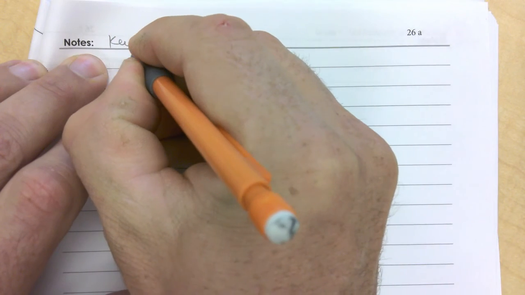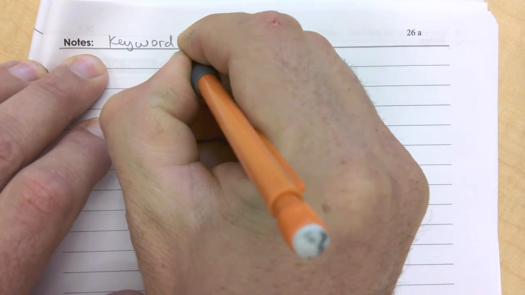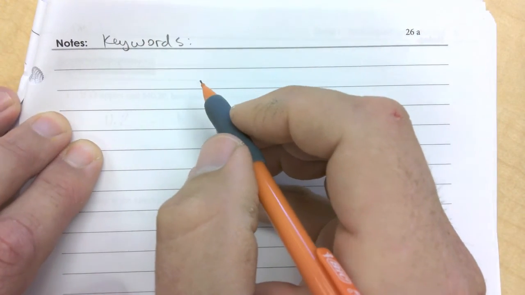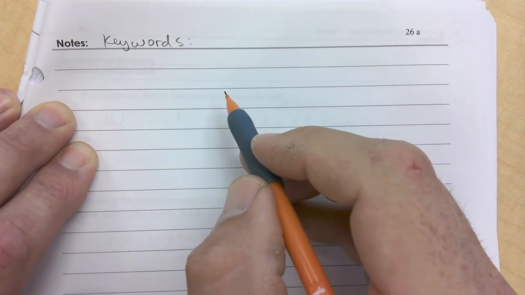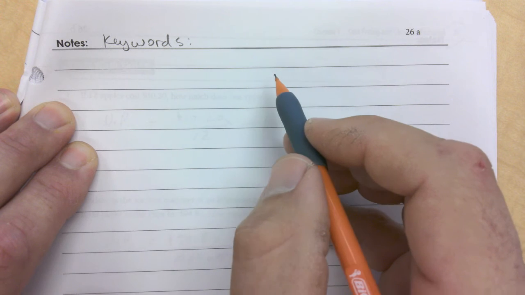As I was looking through this booklet, I find that they're not defining their terms very well. Okay, keywords. So 26A looks like this. Past 26, if you're on page 26.